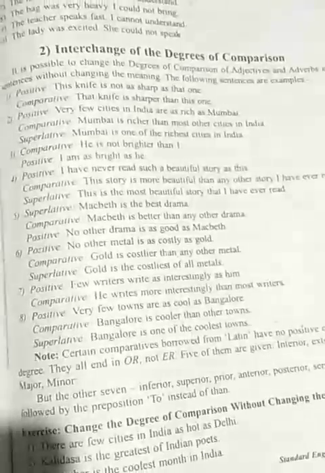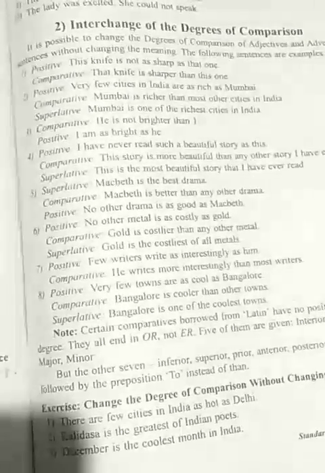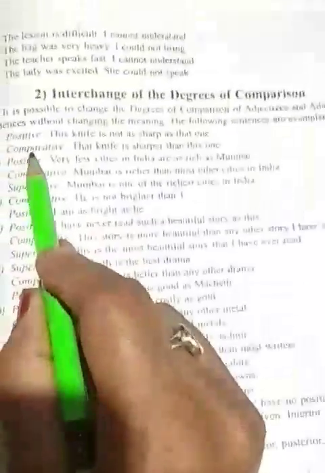Interchange of the degree of comparison. It is possible to change the degrees of comparison of adjectives and adverbs in sentences without changing the meaning. The following sentences are some of the examples. Here, it is the positive.